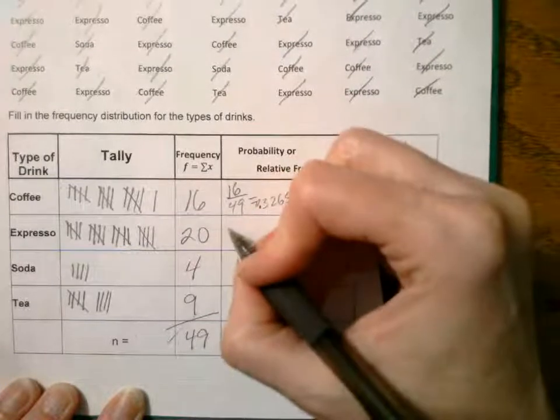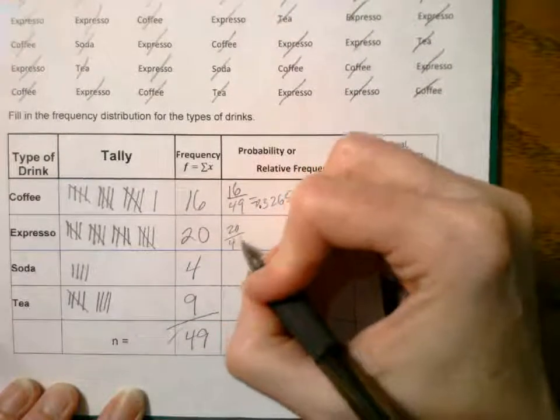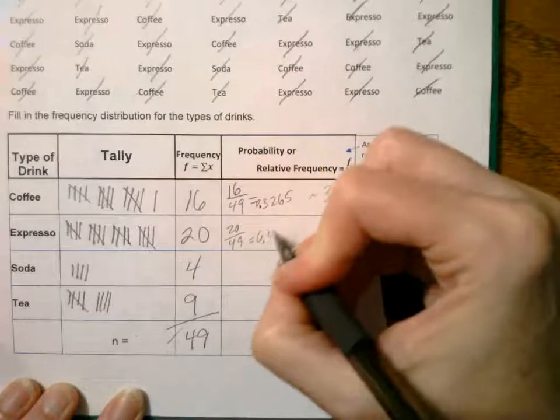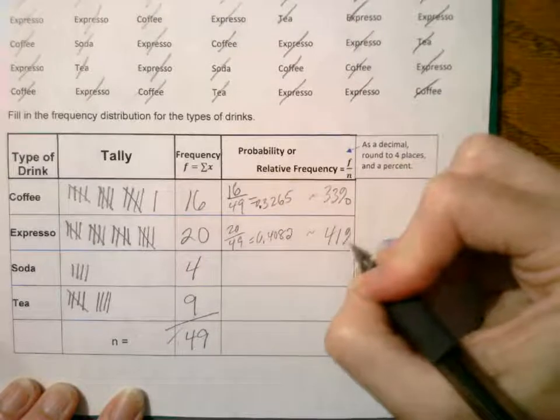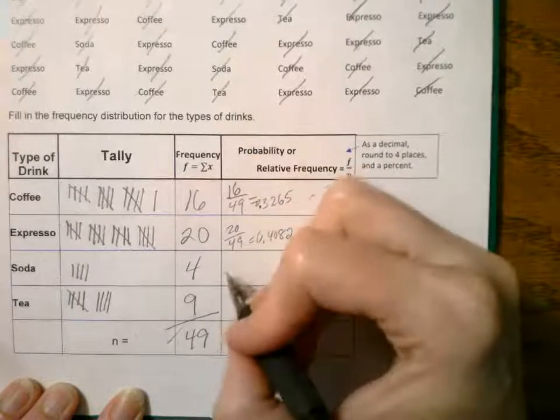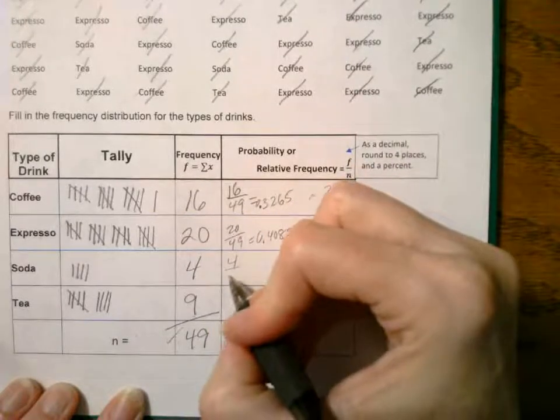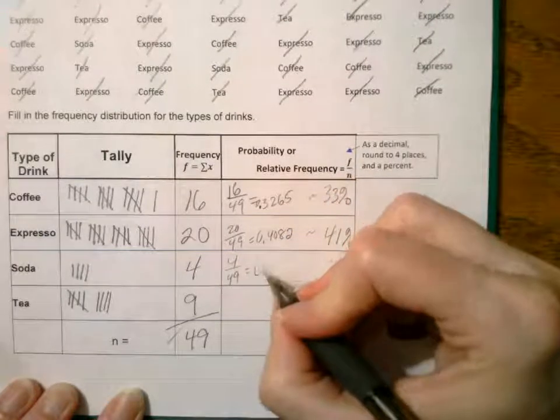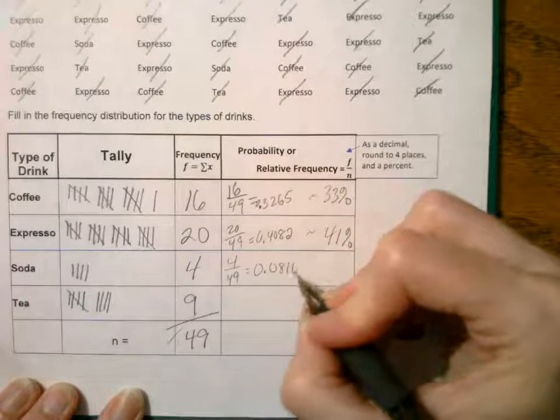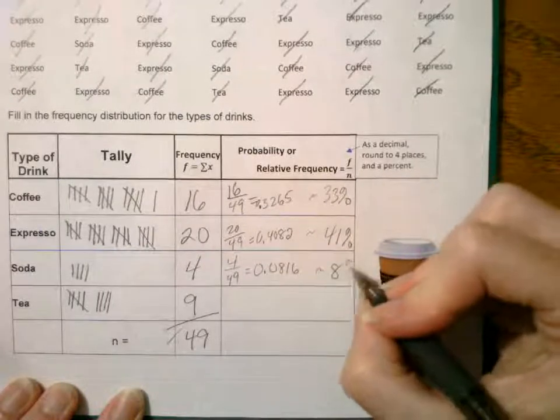Okay. 20. Around 41%, so more espressos. Sodas, maybe it's not worth carrying, or certainly carry far fewer, around 8%.